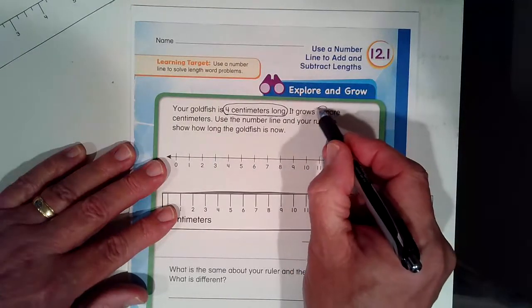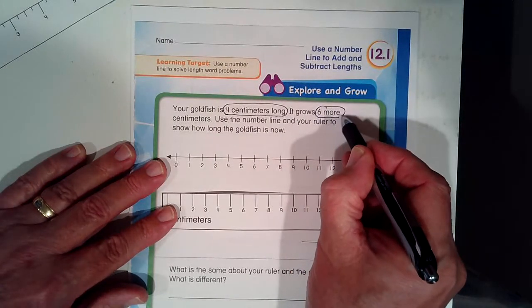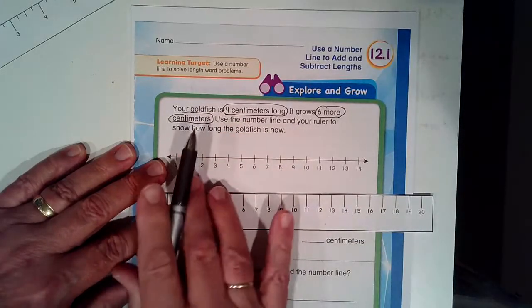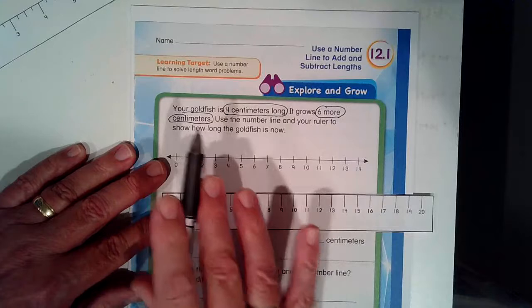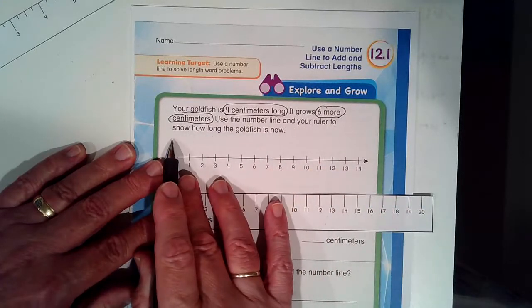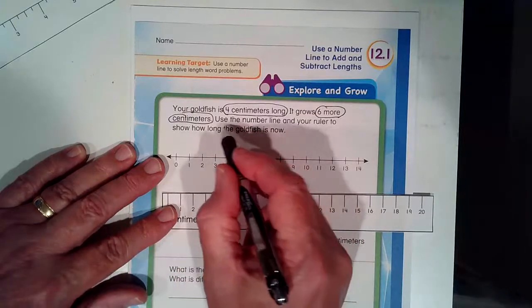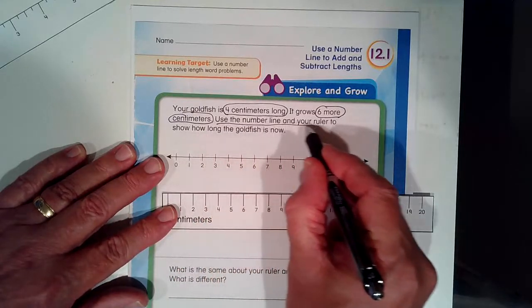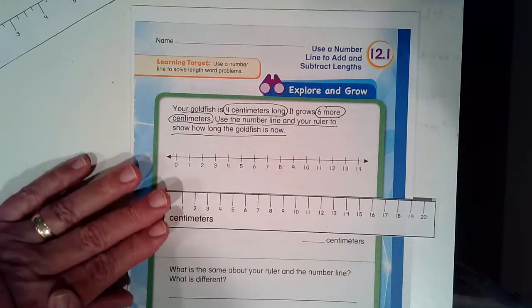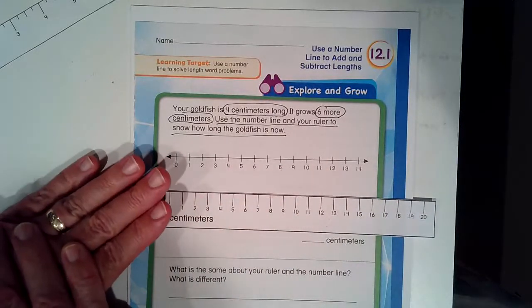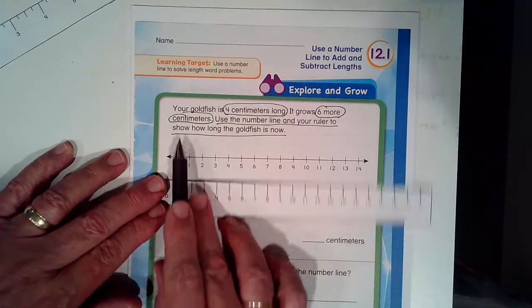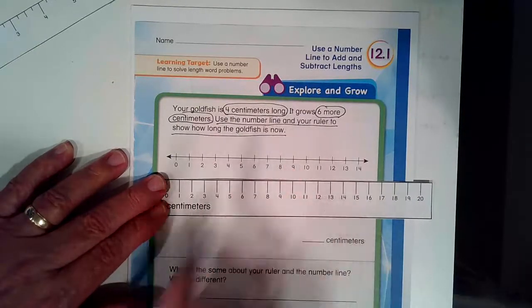And it grows 6 more centimeters. And the question, or what they want us to do, is use the number line and your ruler to show how long the goldfish is now. So that's what they want us to find out.